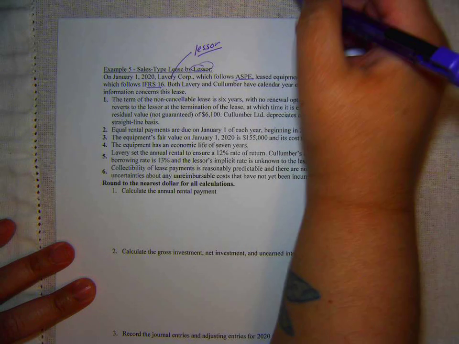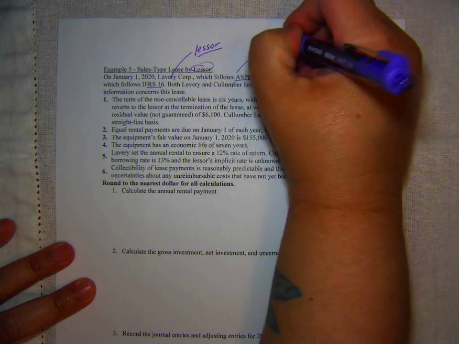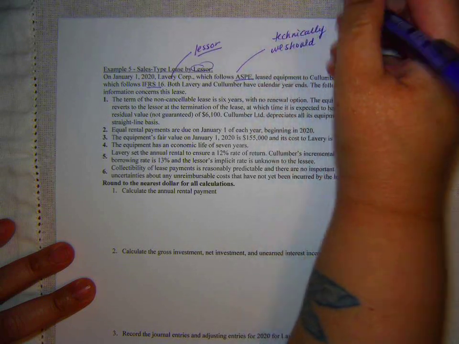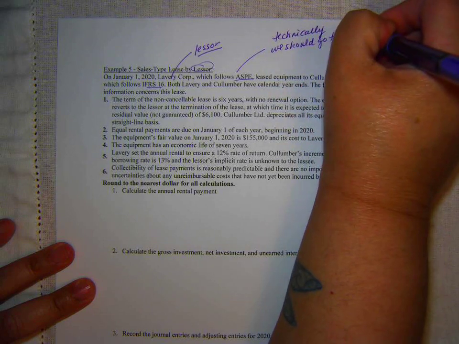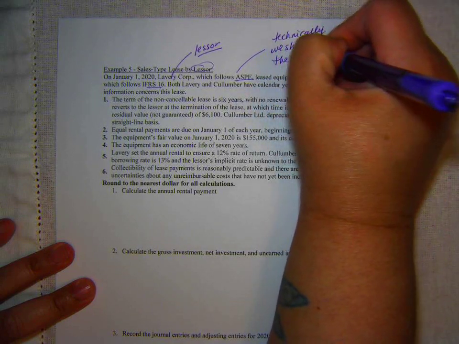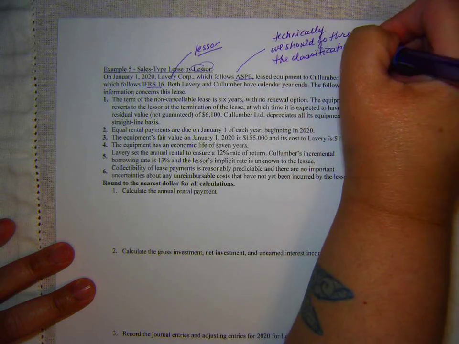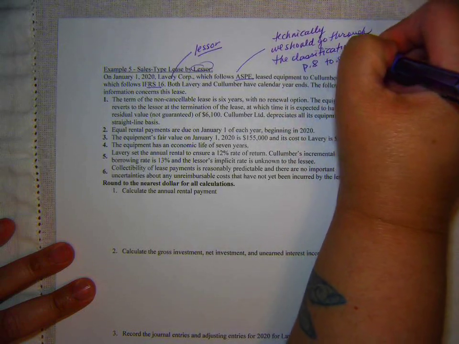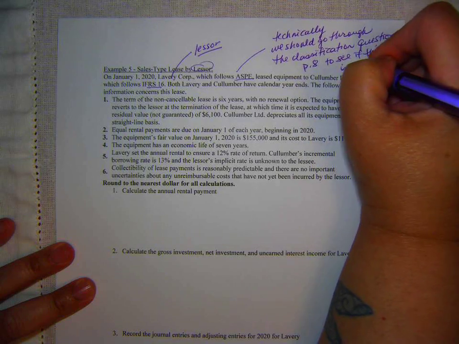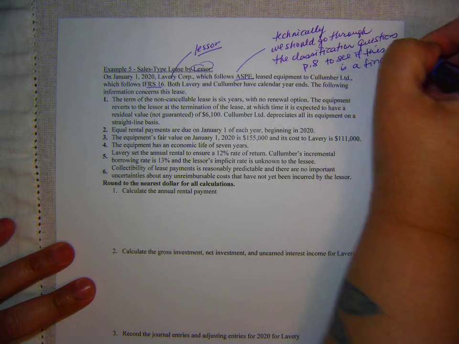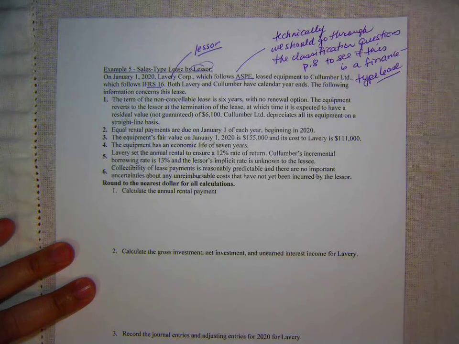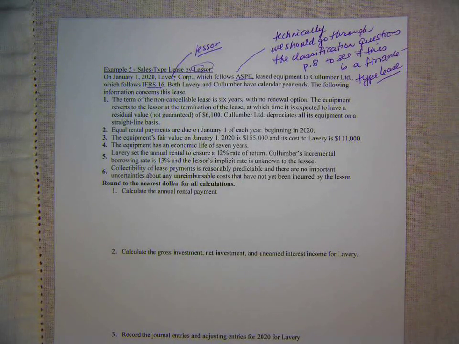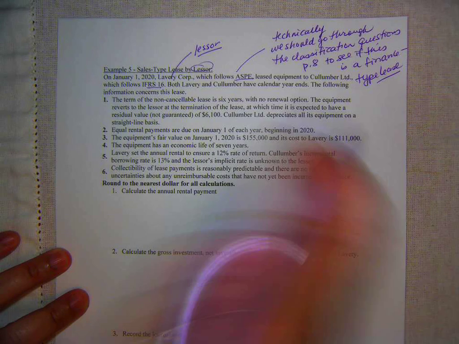Now, technically, we should go through the classification questions on page 8 to see if it is a finance type lease. But you already know how to, just don't want to repeat it. So we know it is already. So we're just going to go through it.